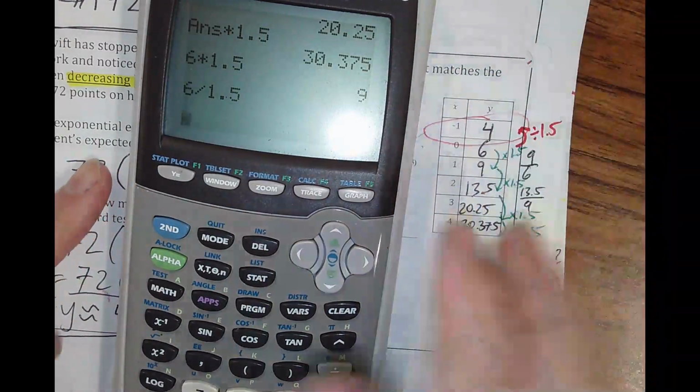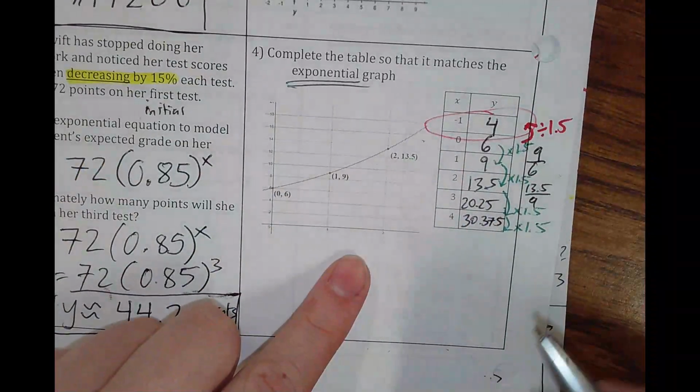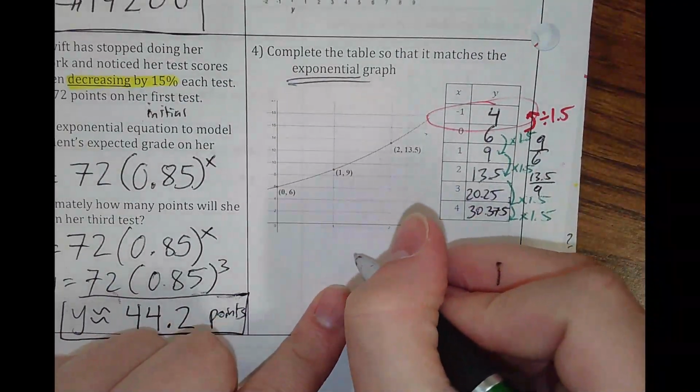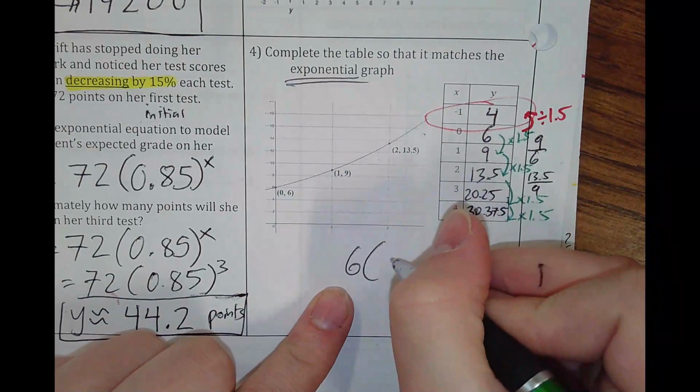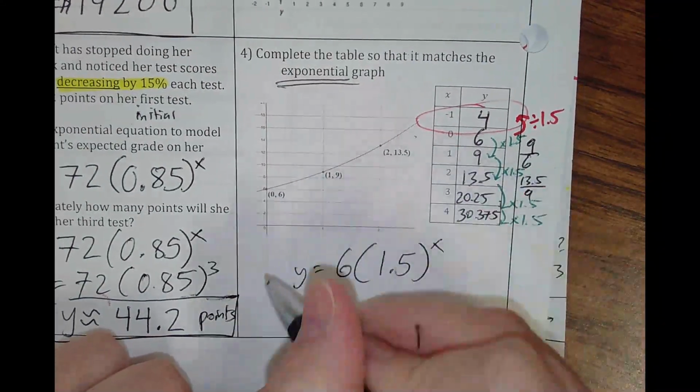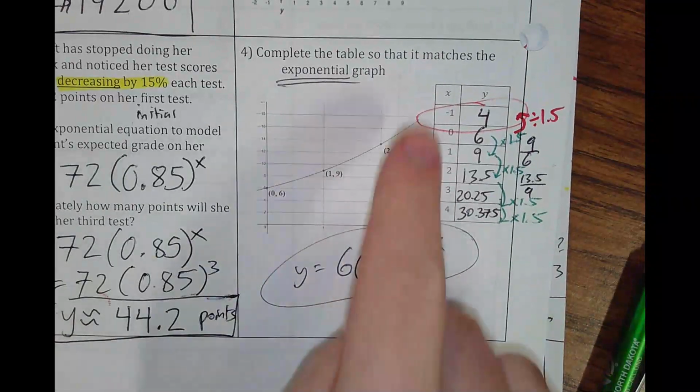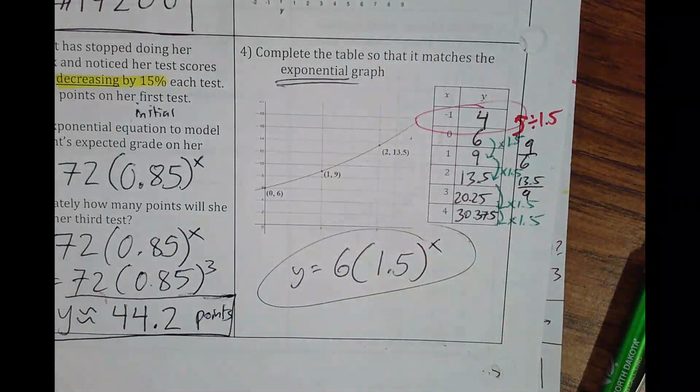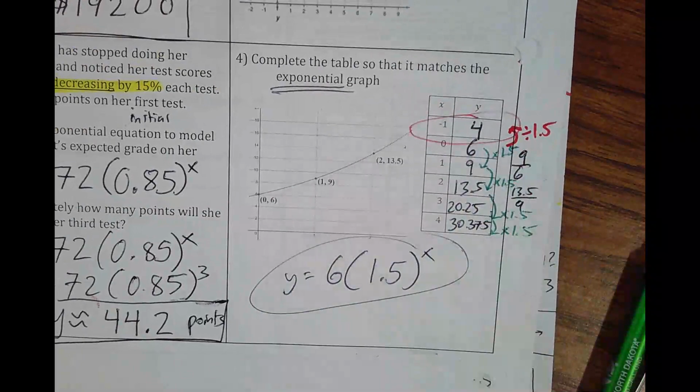So if you really wanted to come up with the equation of this, you could say the starting value is 6, the multiplier was 1.5. But this question only asked us to fill out the table, so this work would be complete.